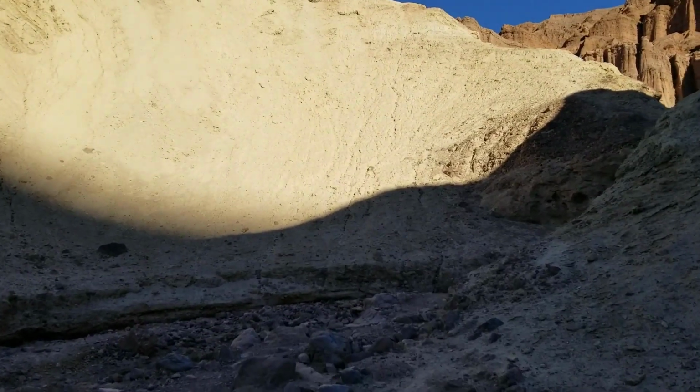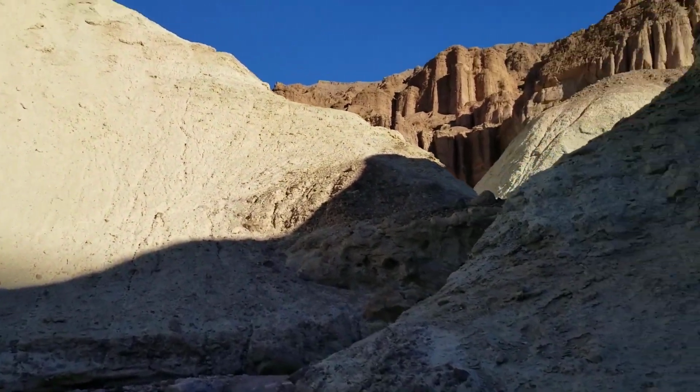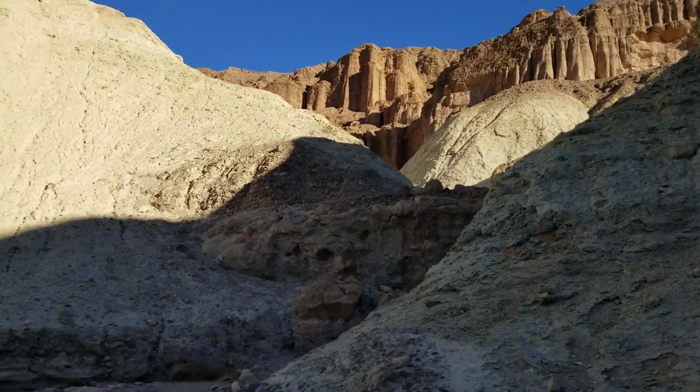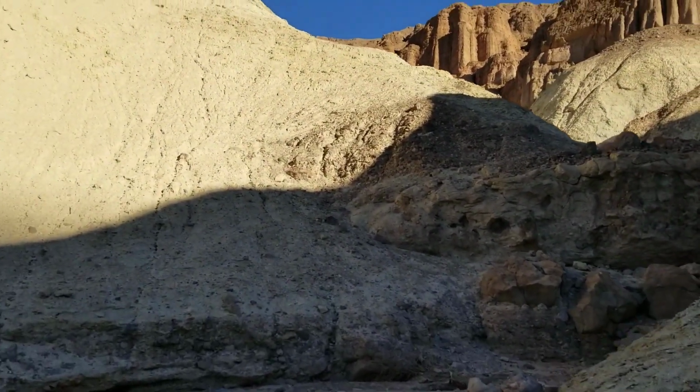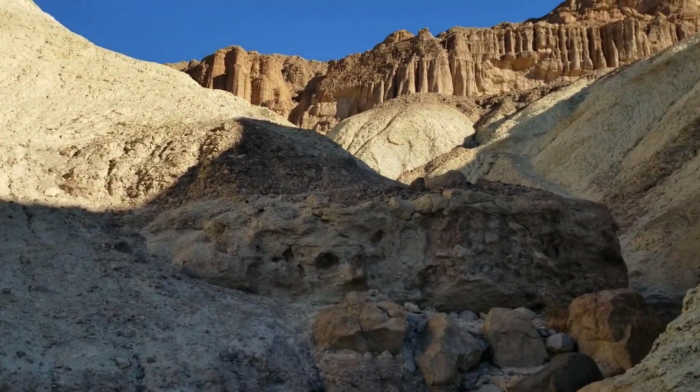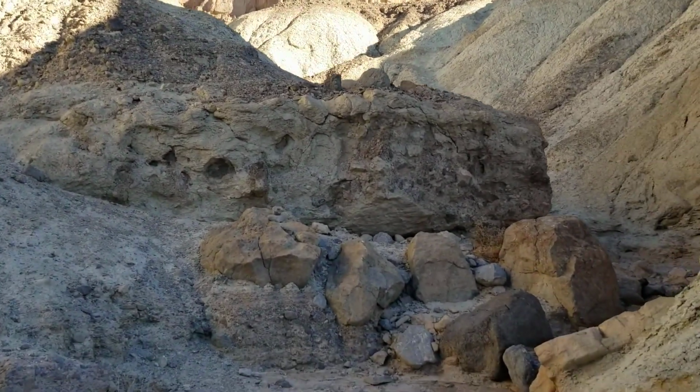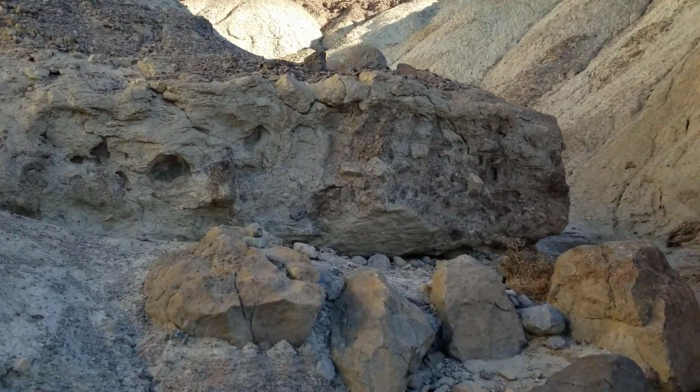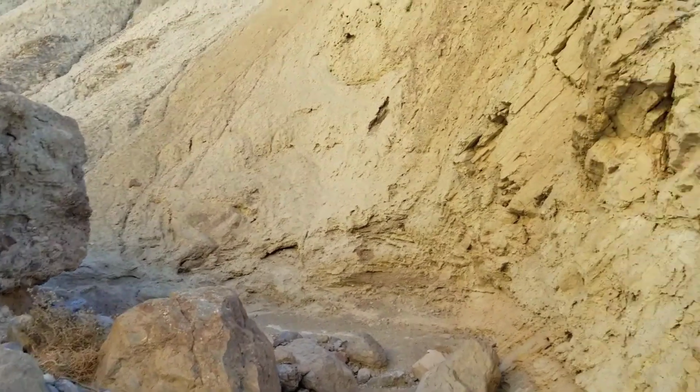Rounding the corner, Red Cathedral is ahead up here. Surface of the canyon getting a little bit broken up.